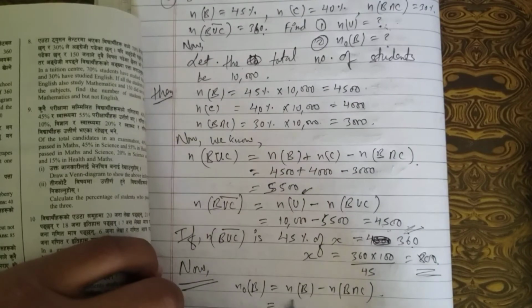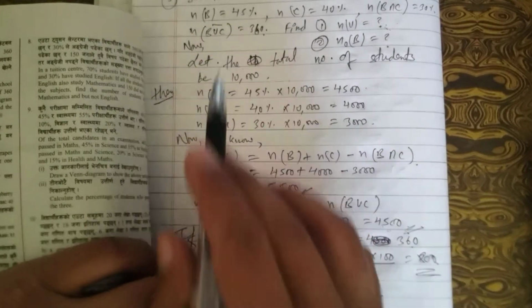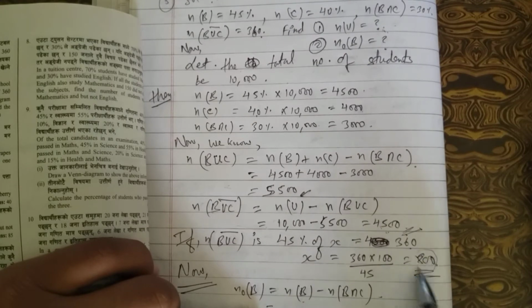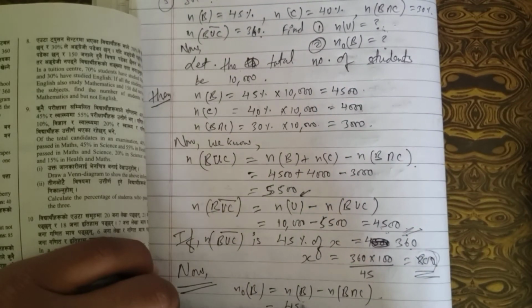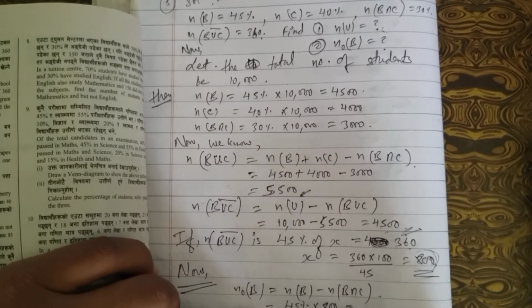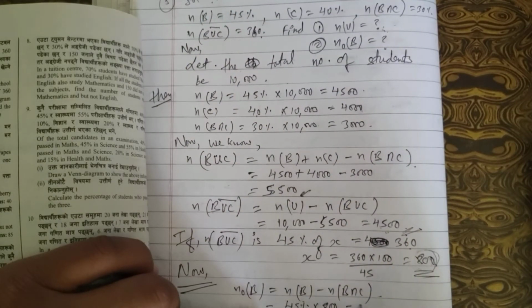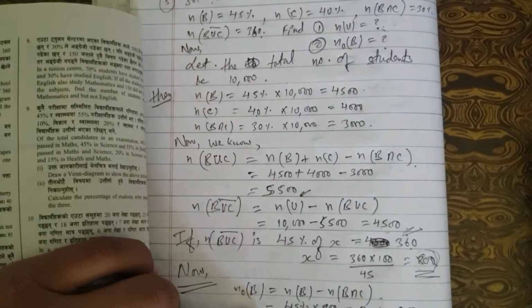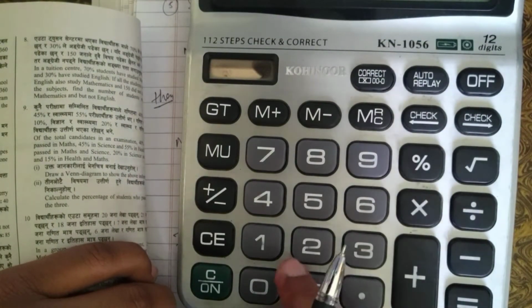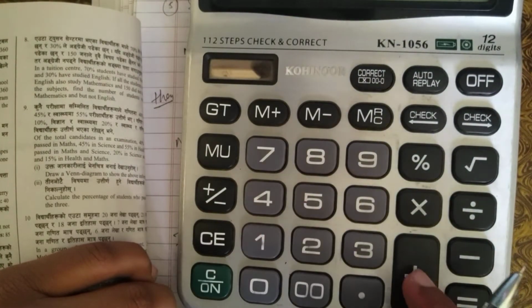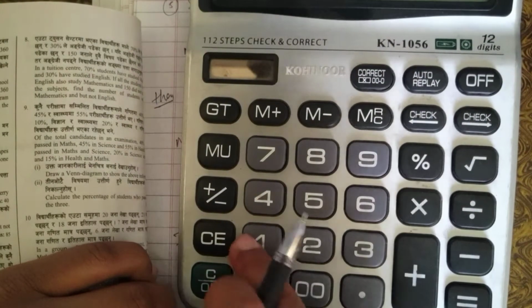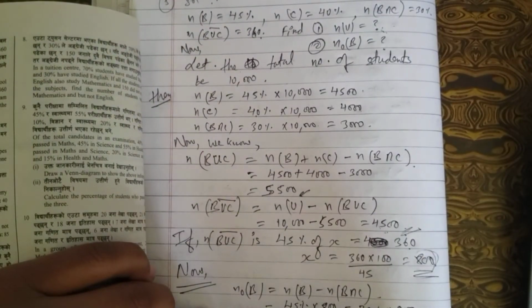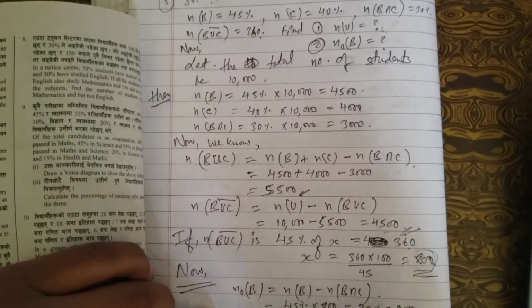So it is 45% of 800 minus 30% of 800. That is 15 divided by 100 into 800, which is 120. So that's the number of students who play only basketball.